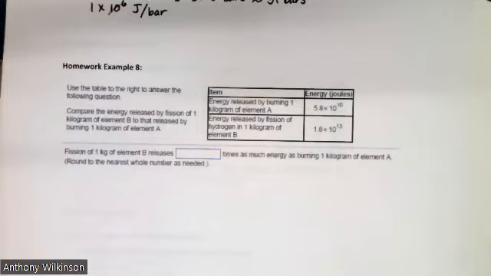And then the energy released by fission of hydrogen in 1 kilogram of element B is 1.8 times 10 to the 13th. All right, in this case, the fission of 1 kilogram of element B to that released by burning 1 kilogram of element A.